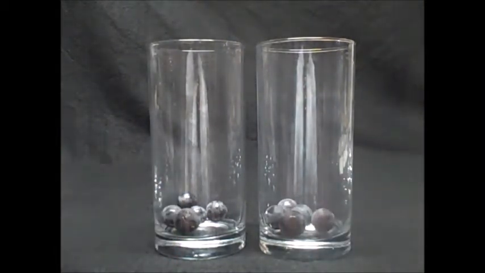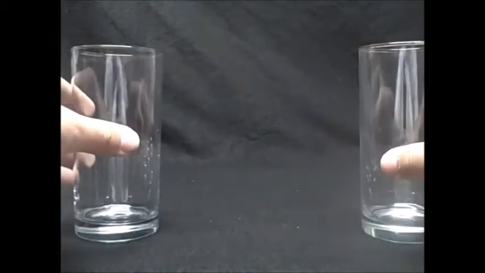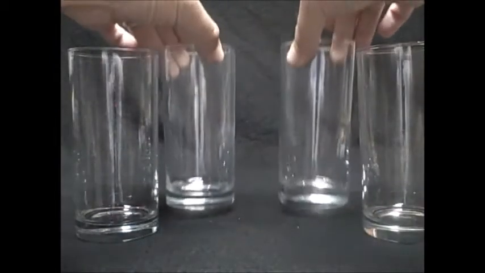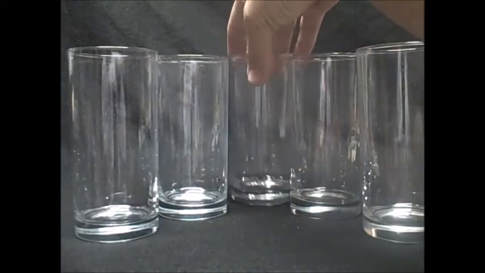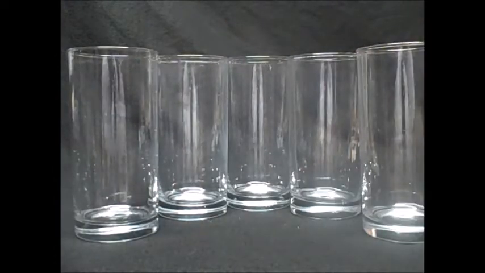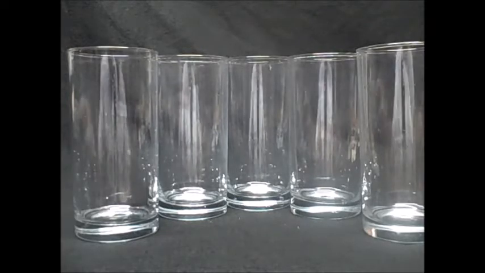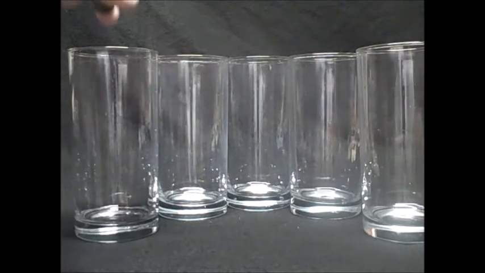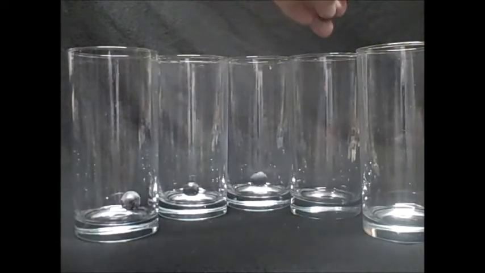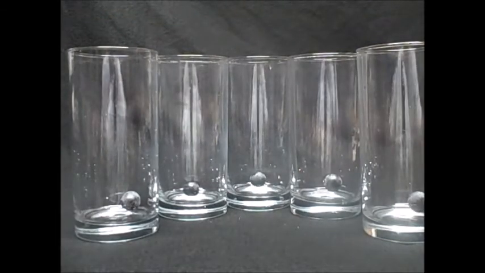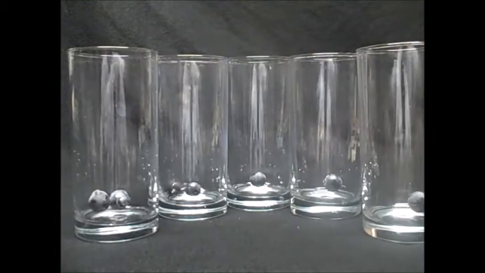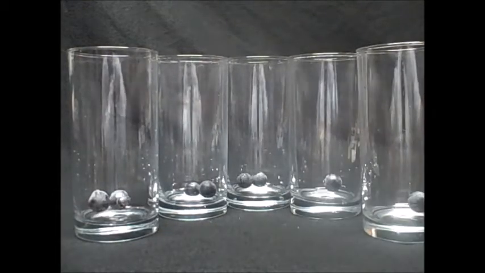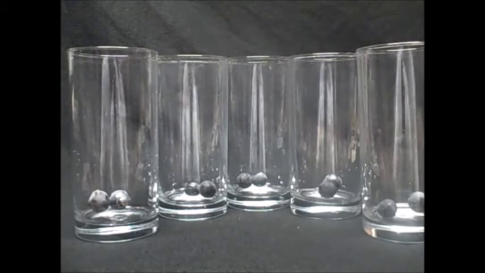The question is, how do I know that this is the same as 5 times 2? So let's test it. 5 times 2 means that I have 5 groups of 2. So this time I'm switching things around. I have 5 glasses, and in each glass I'm going to put 2 grapes. So 5 times 2 is 5 groups of 2.